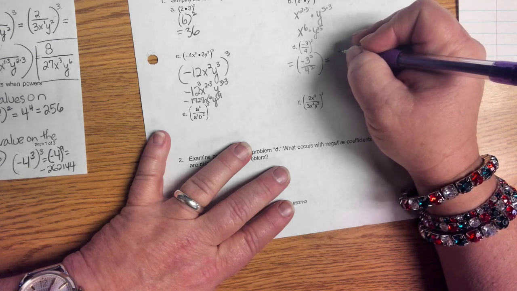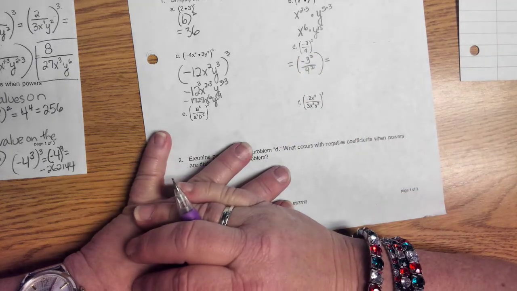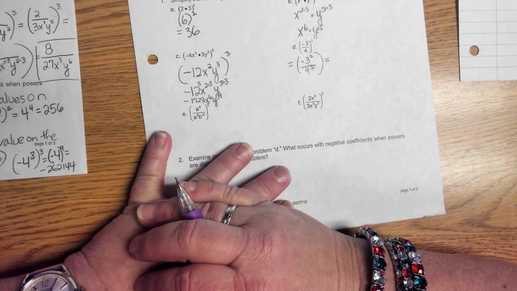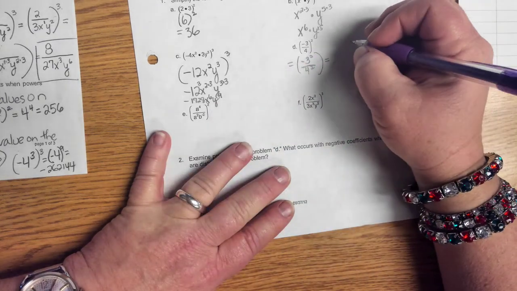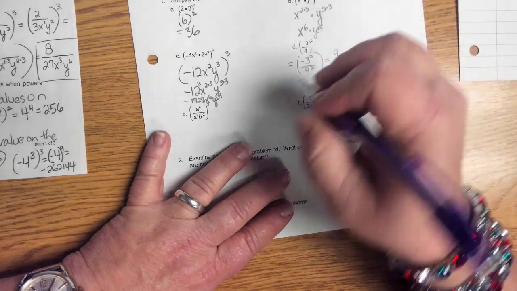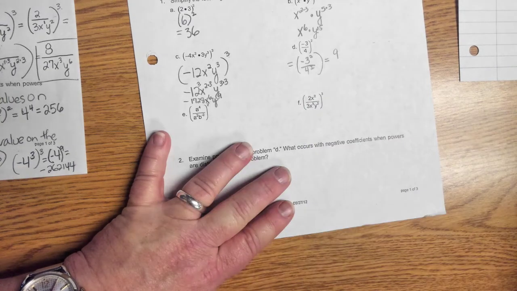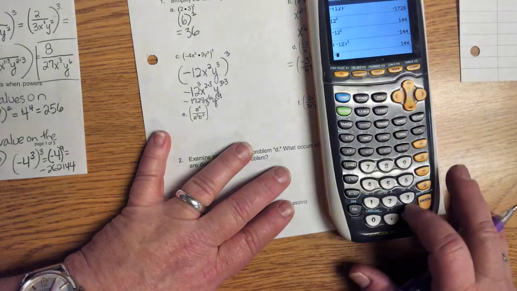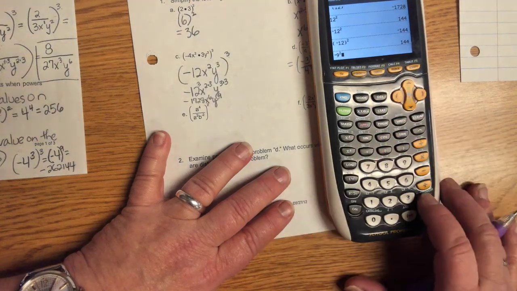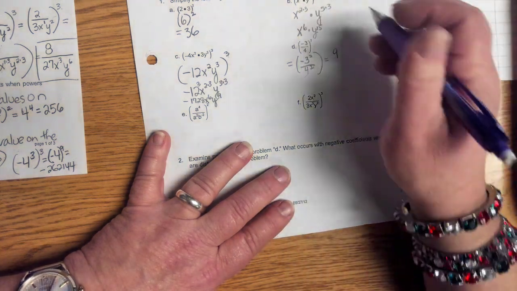Negative 3 squared is going to give you what? Negative 9. No. Negative times a negative gives you a positive. Do you see how you would get the wrong answer if you hadn't put it in parentheses? If you do negative 9 squared, you're going to get a negative 81, aren't you? You cannot do it. You got to have it in parentheses. Otherwise, you'll get the wrong answer.